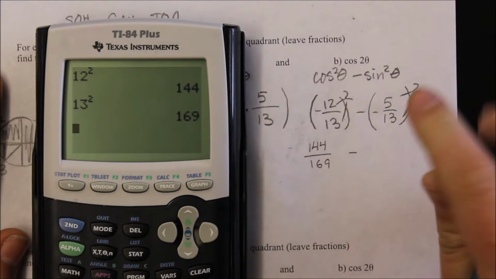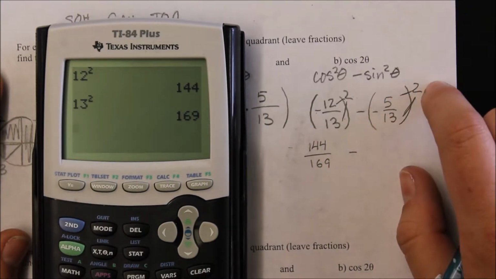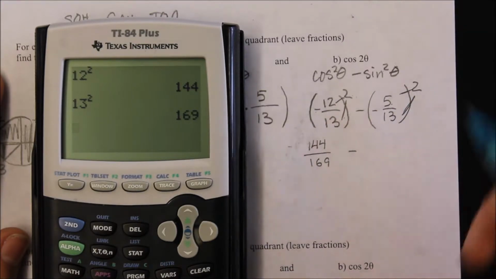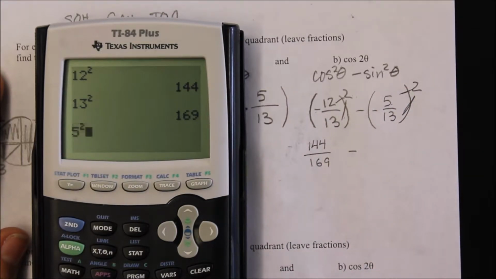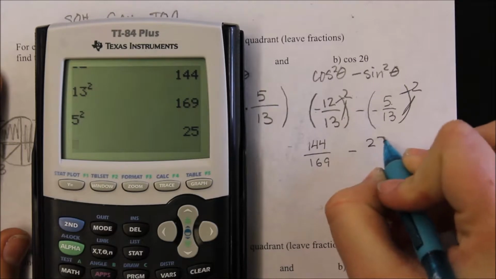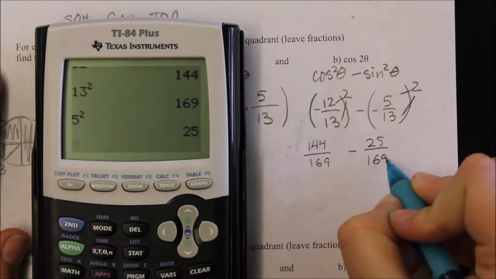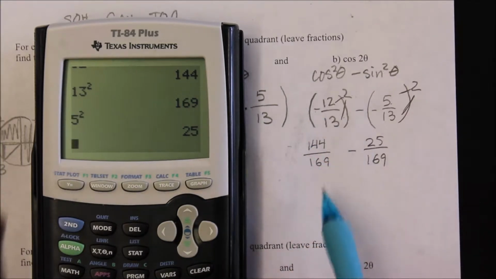So now we move up to the sine. Once again, I'm not going to even punch in the negative 5 squared, I'm just going to punch in 5 squared, since it'll be a positive number anyways. 25 over 13 squared, which is the same as before. Just rewrite 169, or if you want to confirm with your calculator.